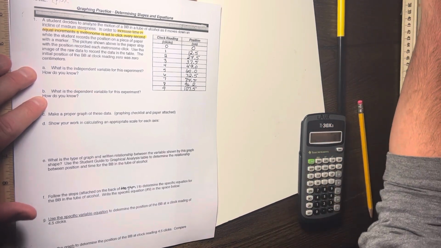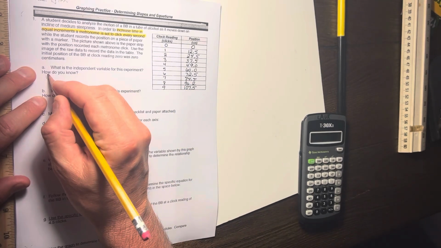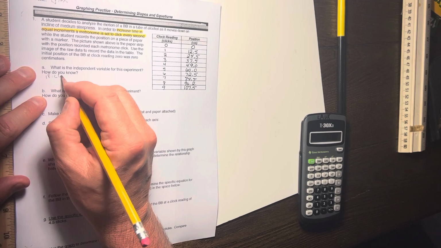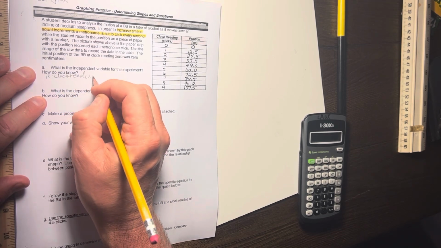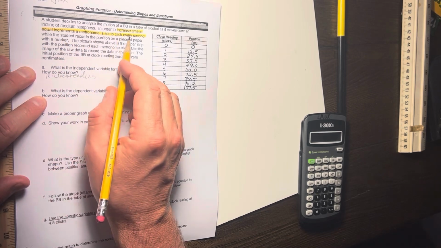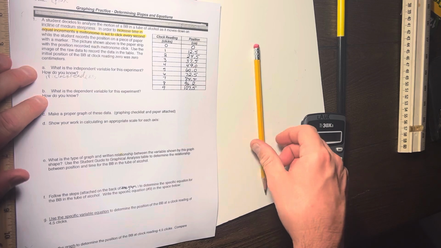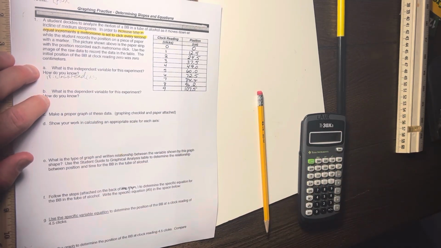On the flip side, okay, so our independent variable is clock readings or time. And again, that's because that's what they preset before the experiment. It's a variable important enough to change or preset before the experiment. What is the dependent variable for this experiment?